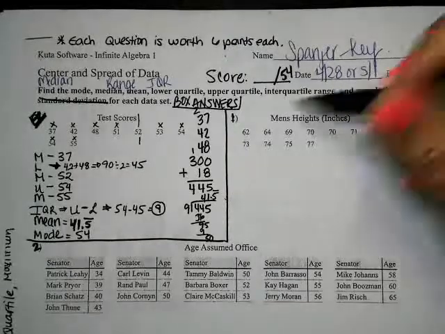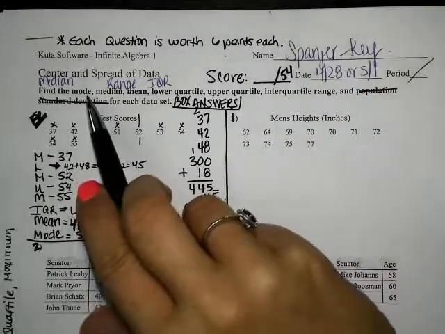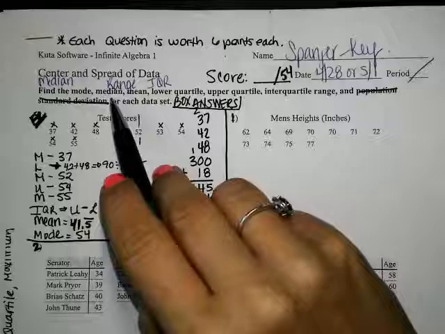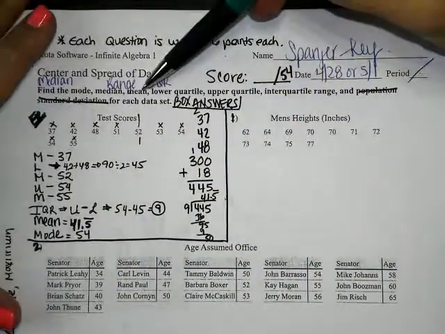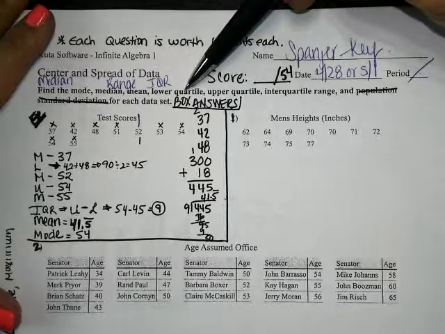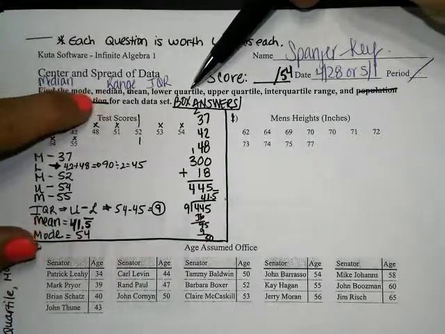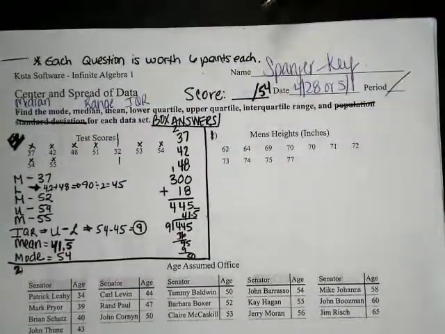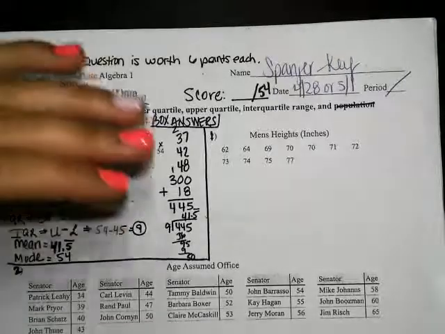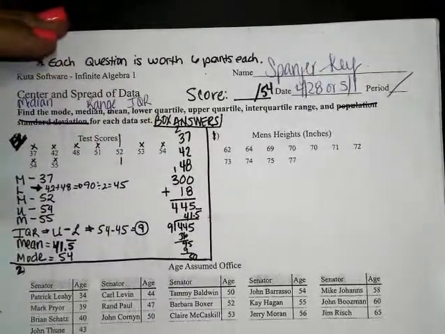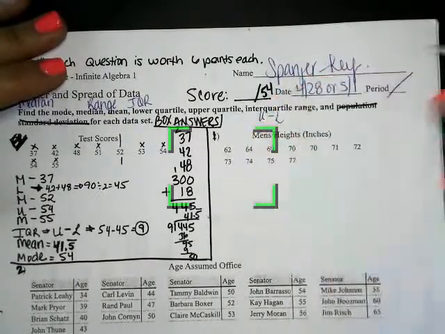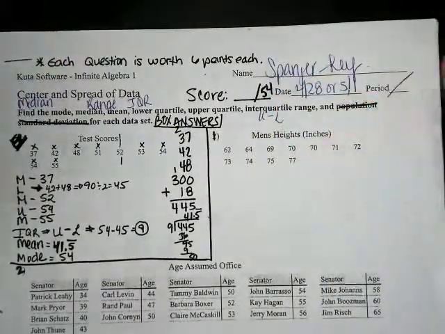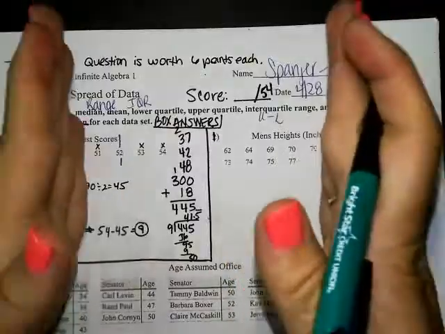They gave you sets of data points, and they want you to find the mode, which is the number that occurs the most, the median, the middle number between the sets of data points, the mean, which is your average, the lower quartile, which is the median of your lower sets of data points, the upper quartile is the median of your higher set, and then the interquartile range is when you subtract the upper quartile and the lower quartile from each other. In a box plot, it's subtracting the different points from the box plot.